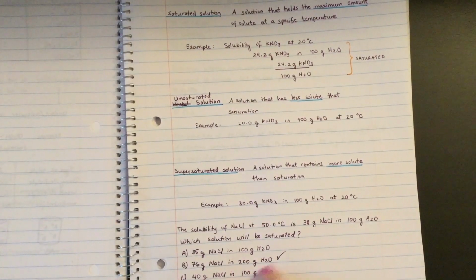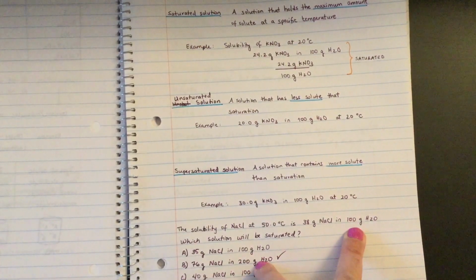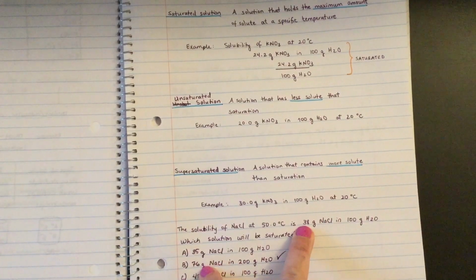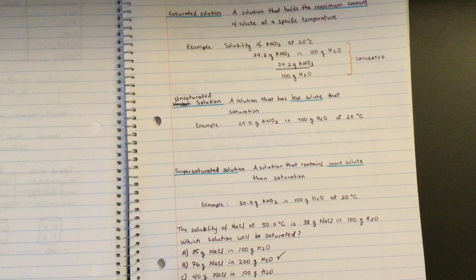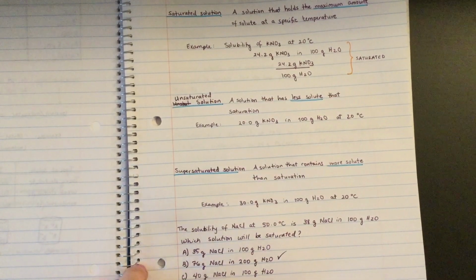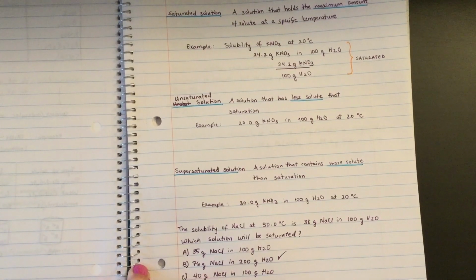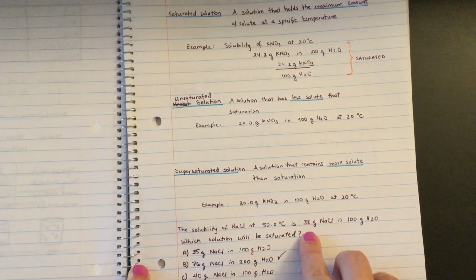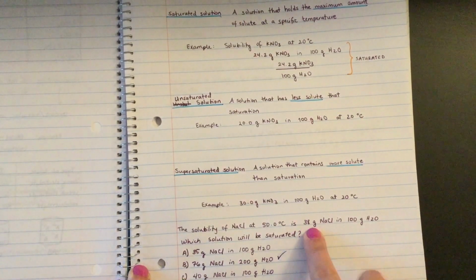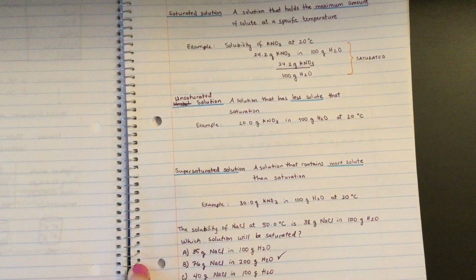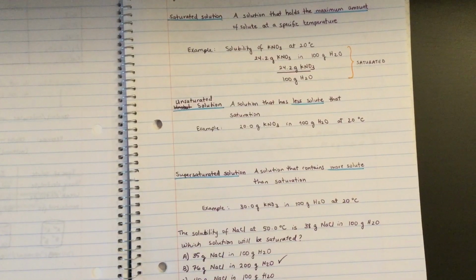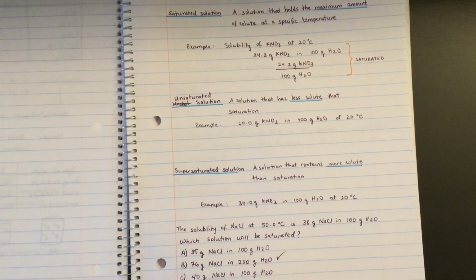You have twice as much of the solvent, twice as much of your solute, at the same temperature, and that will give you a saturated solution. And then the last one, here you have 40 in 100, and the solubility for saturation is 38 in 100. So this one should be a supersaturated solution, 40 in 100.